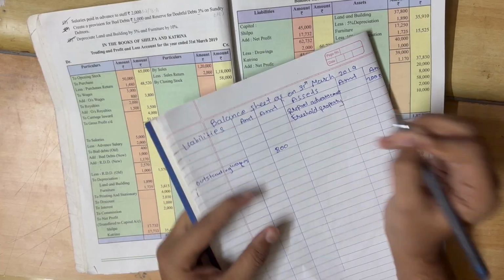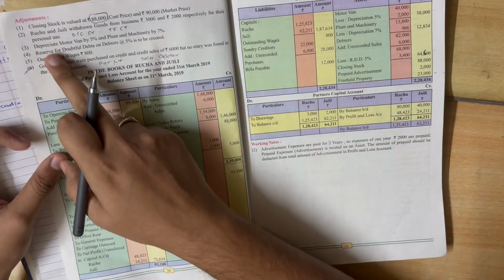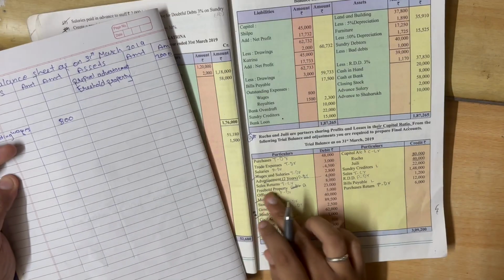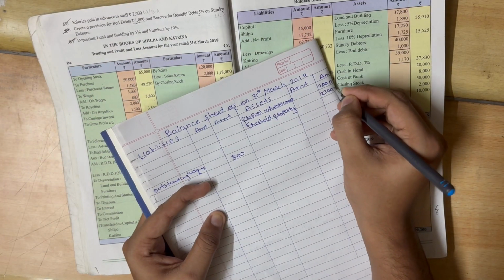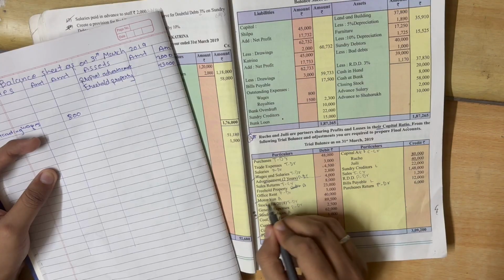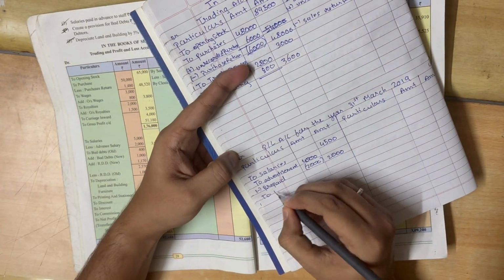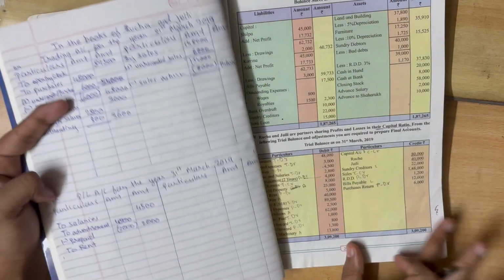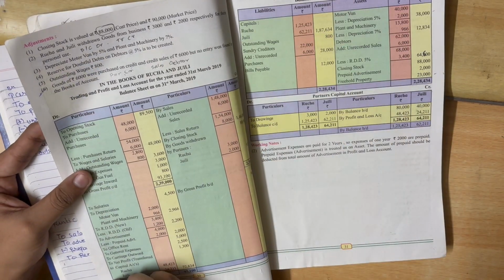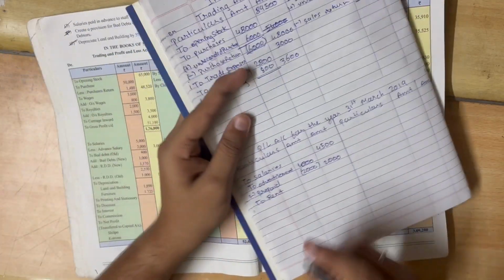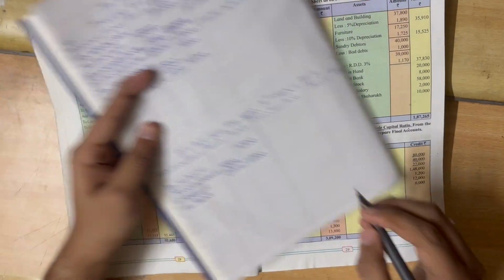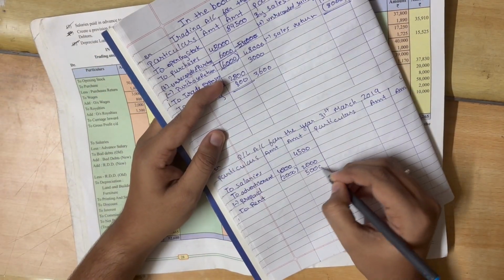Okay, freehold property, is there any adjustment? No, so you have to write directly freehold property, which was 23,000. Next, office rent. Office rent is an expense. So do you have any adjustment? No, we don't have any. So office rent is 5000, so directly 5000.